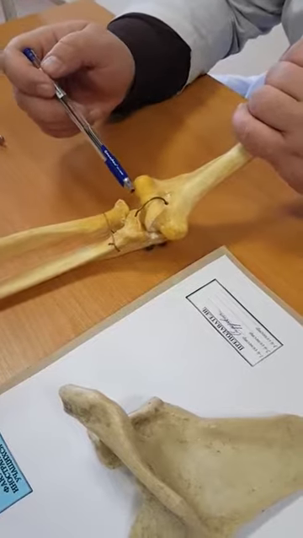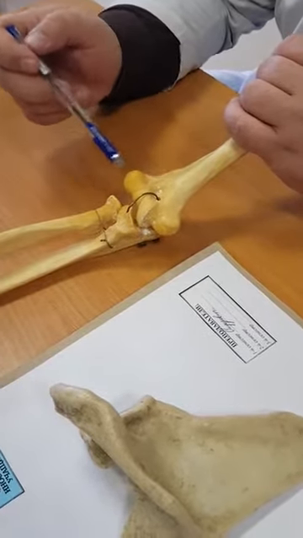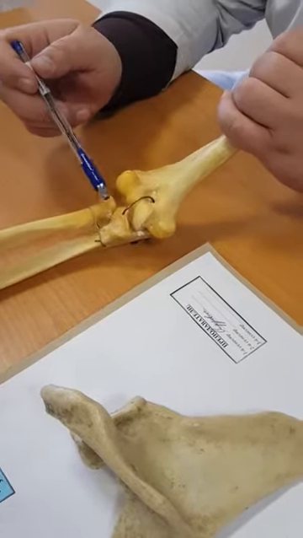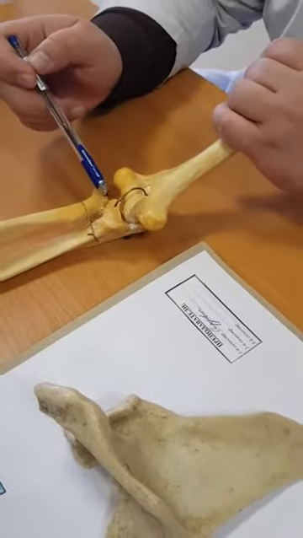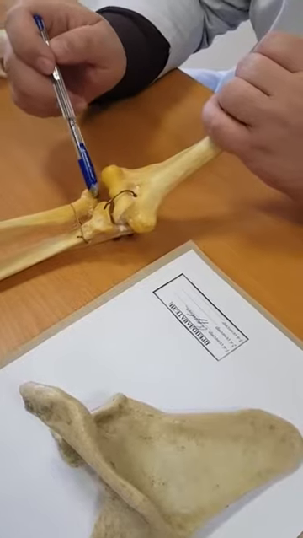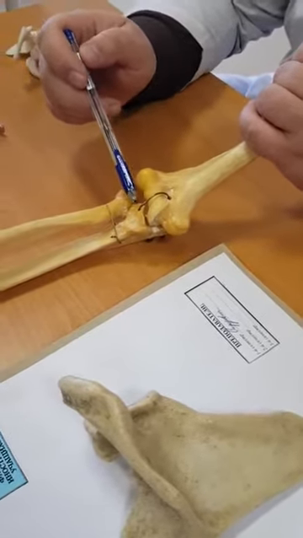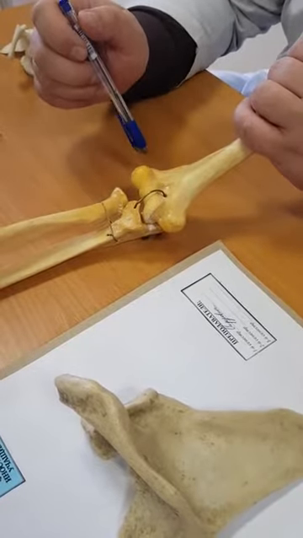Between capitulum humeri and head of the radius, we have articulatio humeroradialis, it is a spheroid joint. And the last joint between circumferentia articularis of radius and incisura radialis of ulna, this joint is articulatio radioulnaris proximalis. It is a cylindrical joint of the first type.